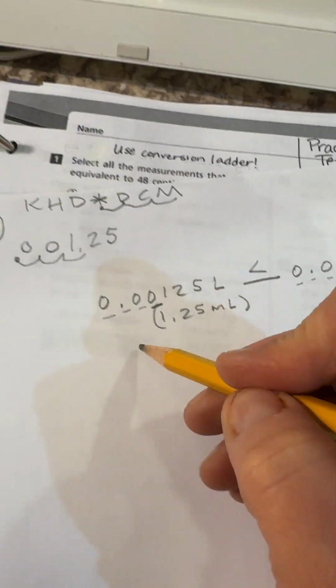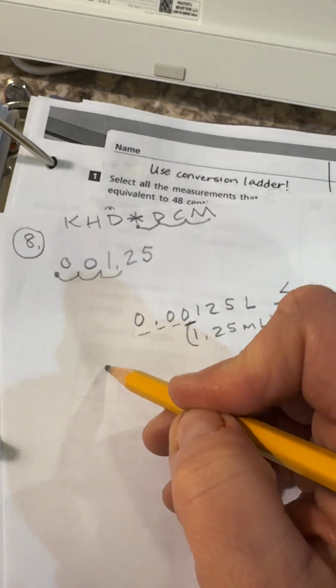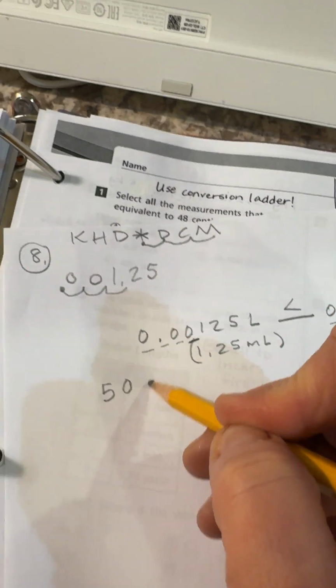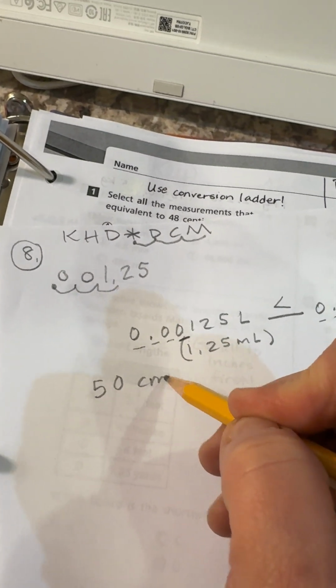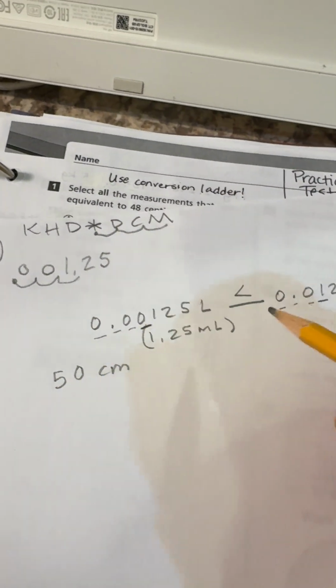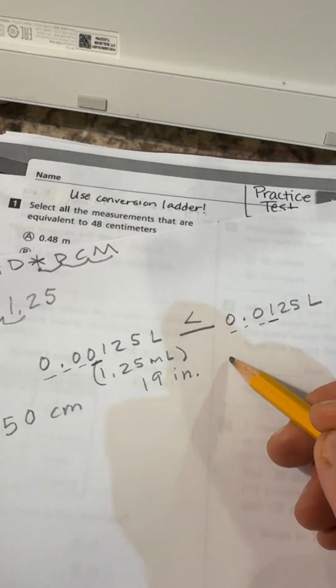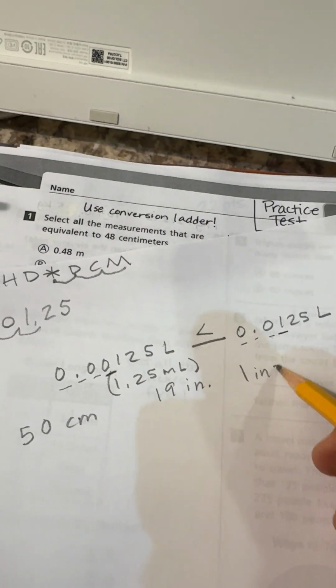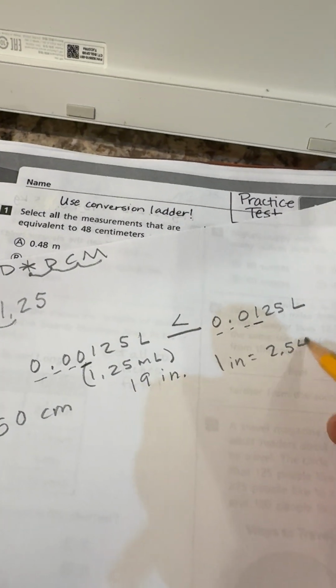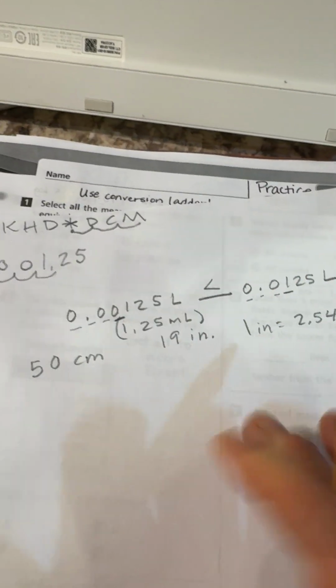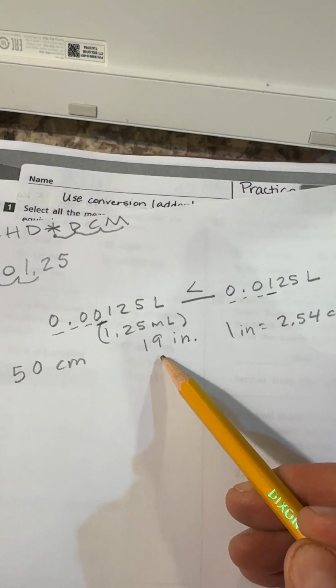The next one we're going to do is not metric. It's actually the customary system. So, it is partially metric, and it's also partially the customary system. So we have to have a conversion factor, and actually I gave you that to the side. 1 inch is equal to 2.54 centimeters. So for every inch that I have, it's 2.54 centimeters.